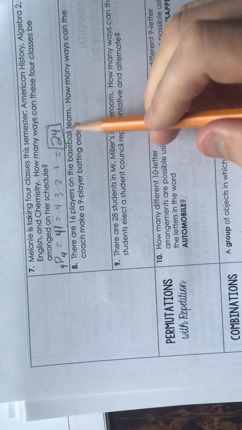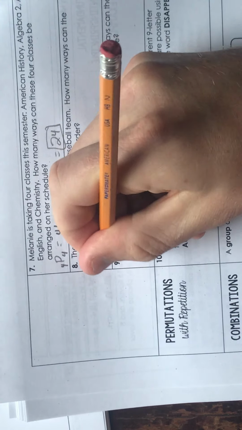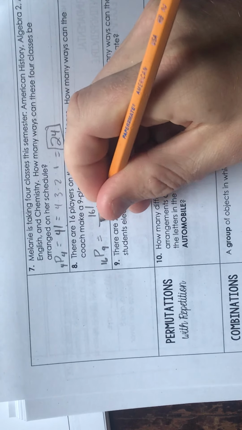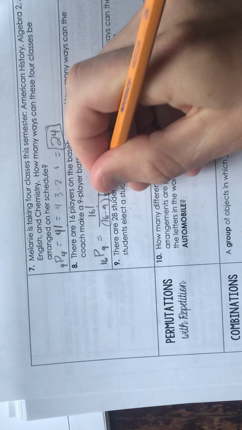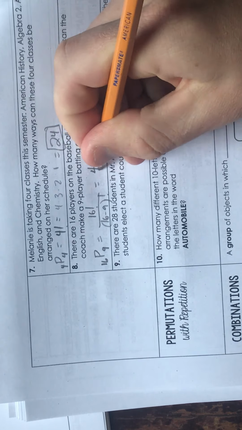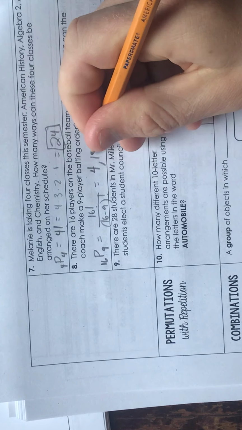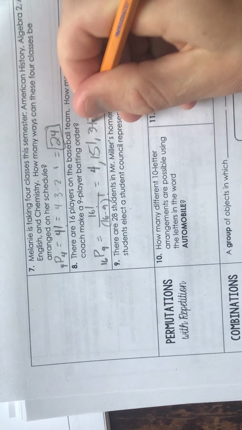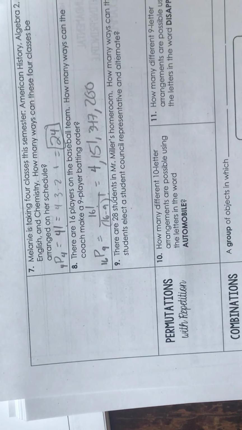Next up, there are 16 players on the baseball team. How many ways can the coach make a 9-player batting order? So 16 is our total number, and we have 9 players that we're arranging. So we're going to have 16 factorial over 16 minus 9 factorial. When we do that, you should get something like 4,151,347,200.